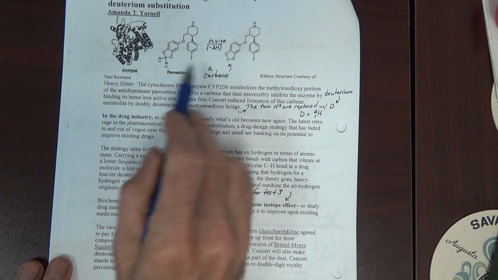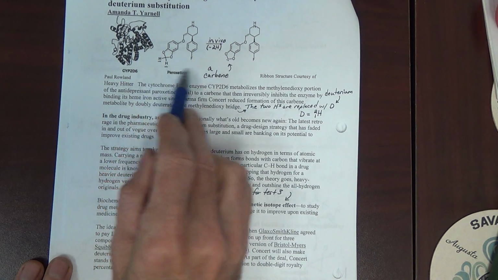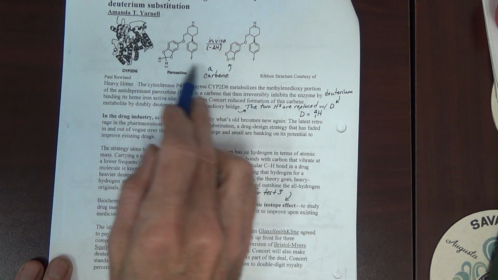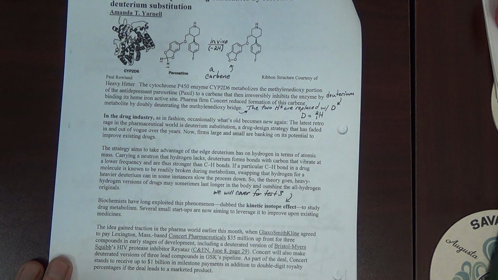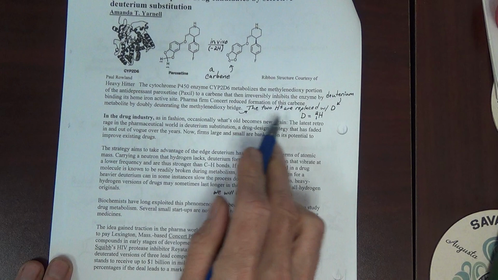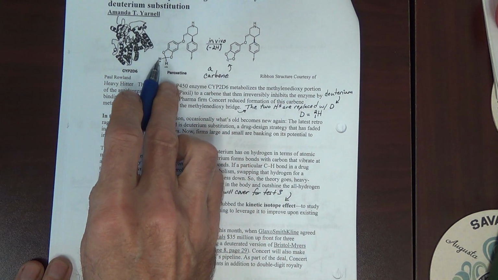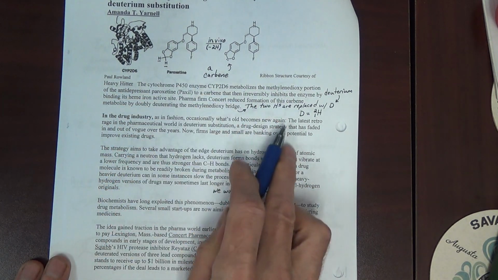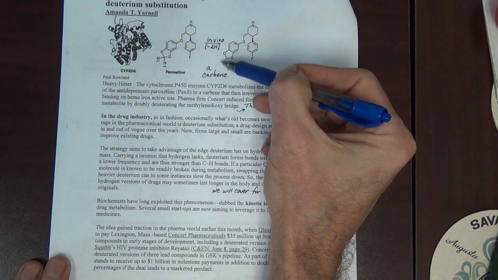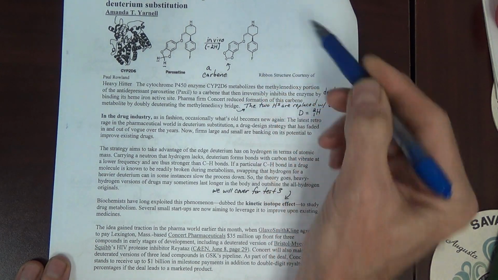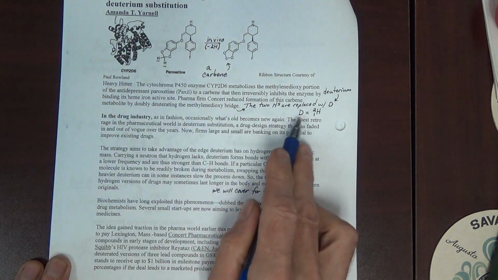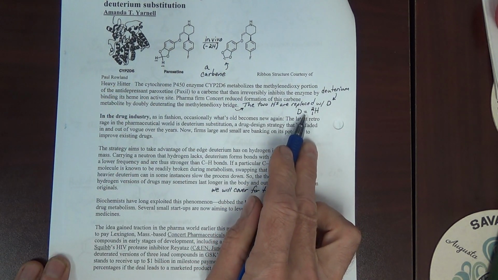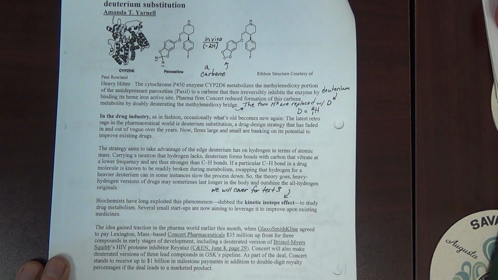And it's divalent, so both H's are removed when the carbene is formed. I don't know what mechanism that is. Okay, we can see if it discusses a mechanism. But I think the drug company would like this to not happen, and I think what they're doing is they were looking to replace the H's with deuteriums, which is an isotope of hydrogen.